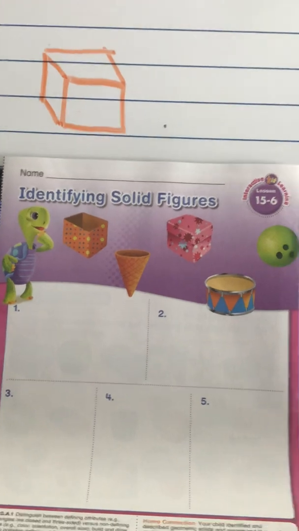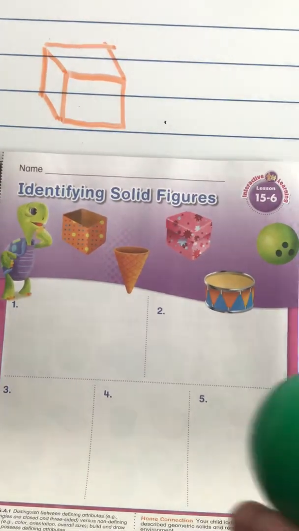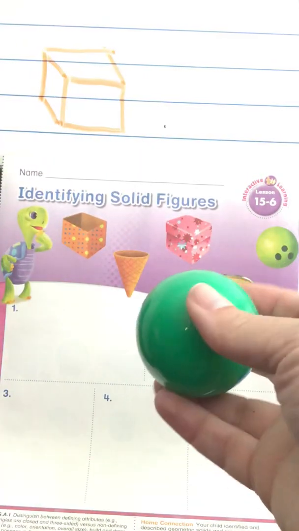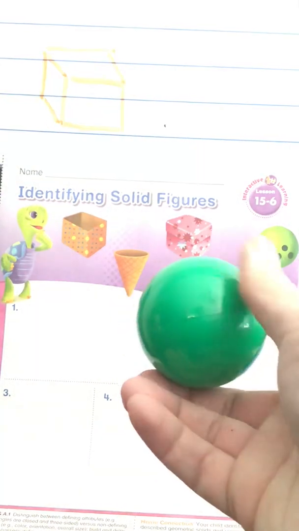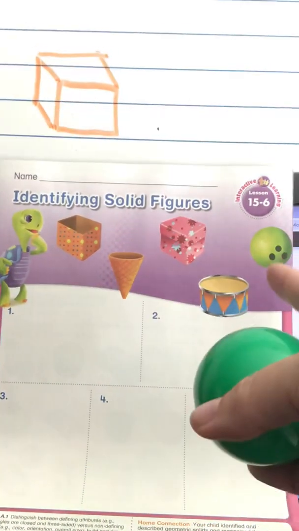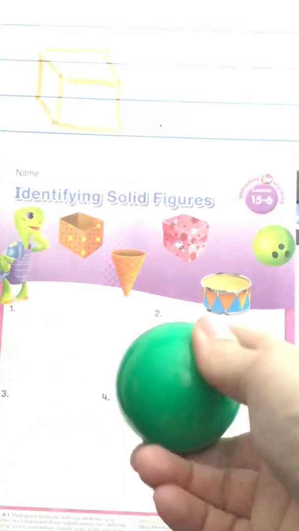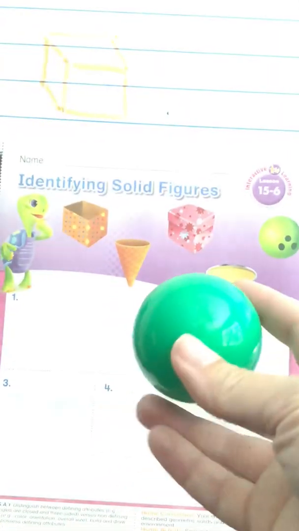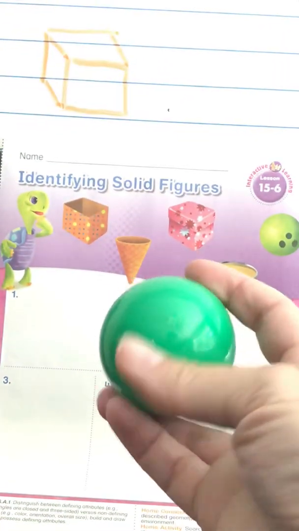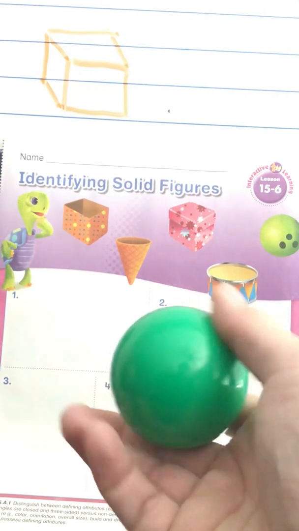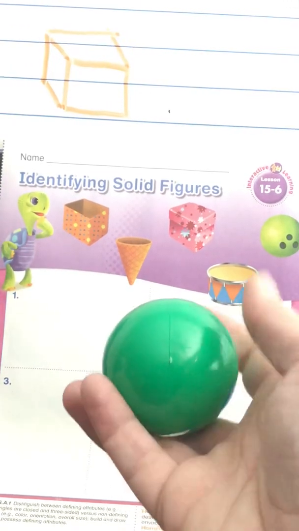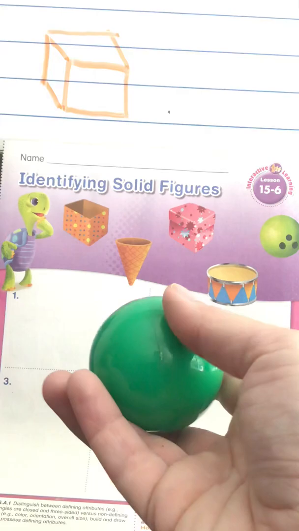Okay, go next door to number 2. In number 2, we are looking at a sphere. All right, so you can call it a ball. Up in the picture, it shows you a bowling ball. They told us earlier an orange or even a grape or something like that that is completely round, like a cherry maybe, could be in the shape of a sphere.